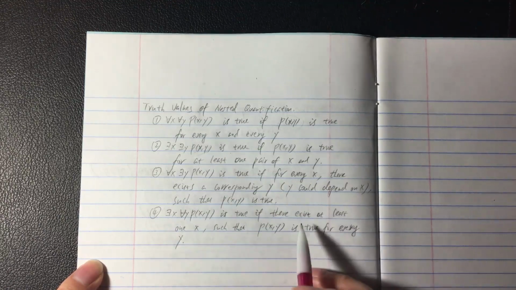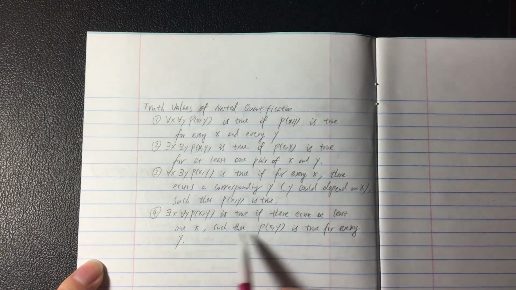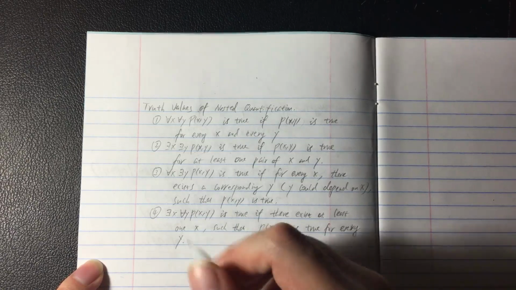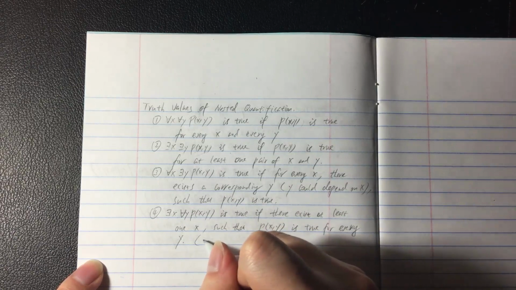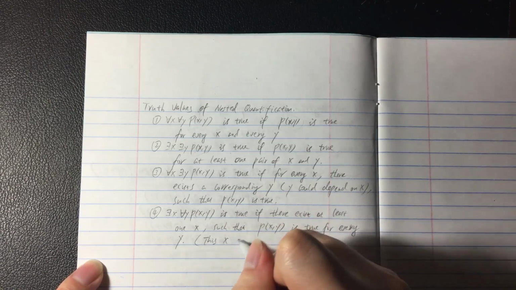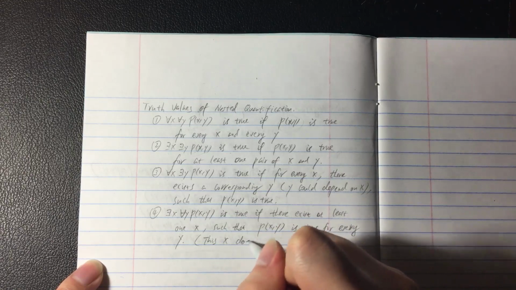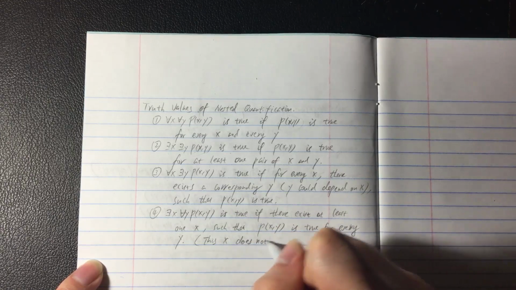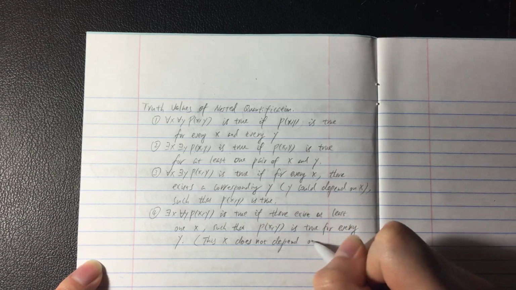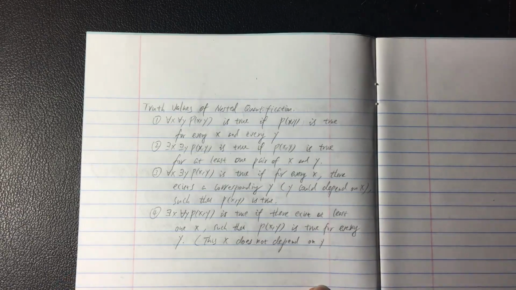This statement is true if there exists at least one X such that P of X,Y is true for every Y. In this case, this X doesn't depend on Y.